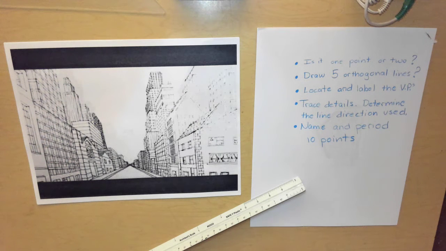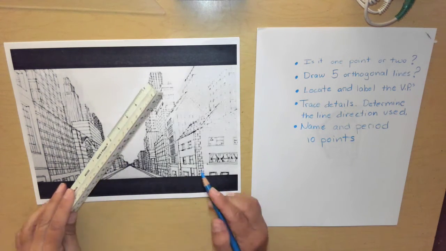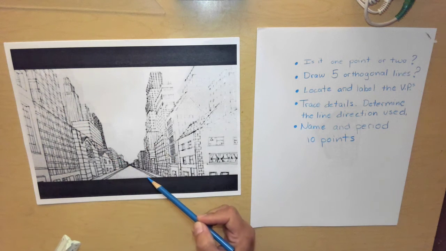So we're going to begin by analyzing whether it's 1 point or 2 point perspective. And you guys were guessing that this is 1 point. I feel like the 1 point can be easily identified as everything seems to be converging.